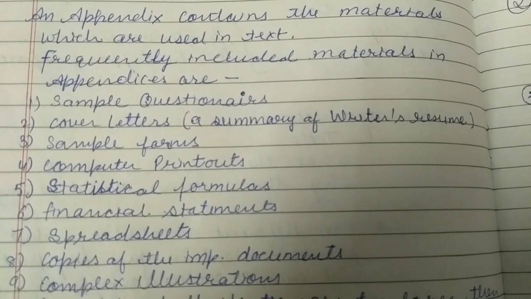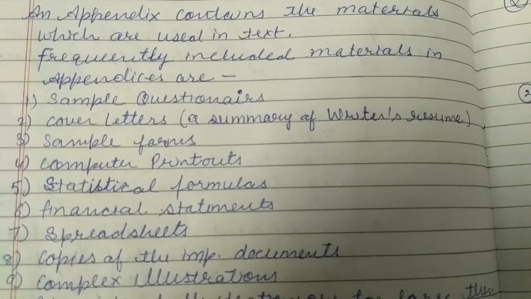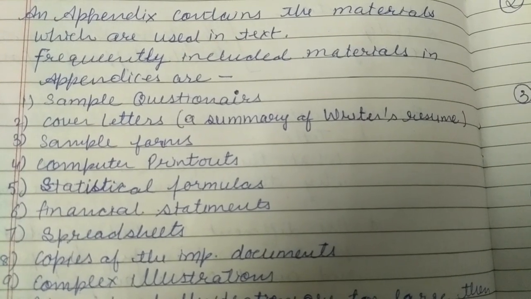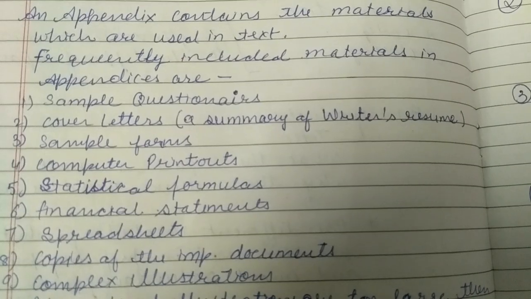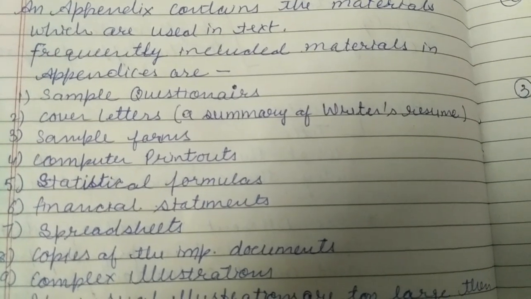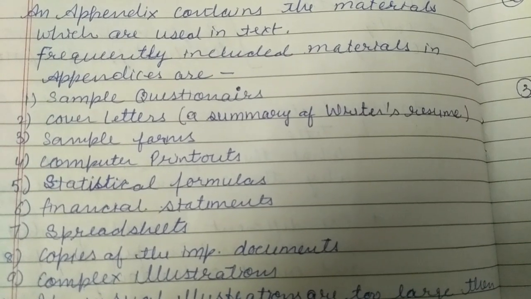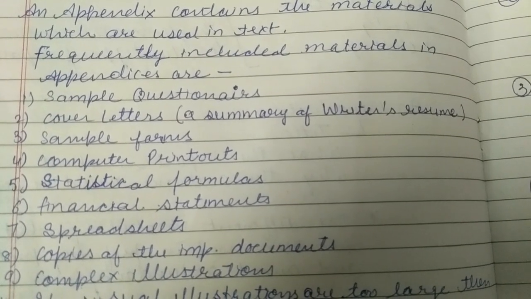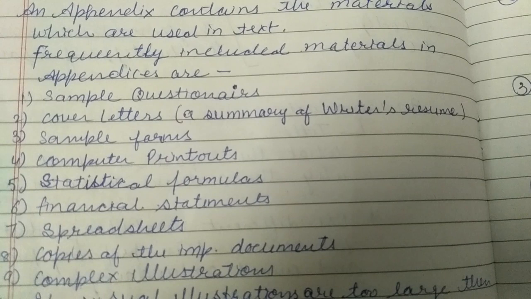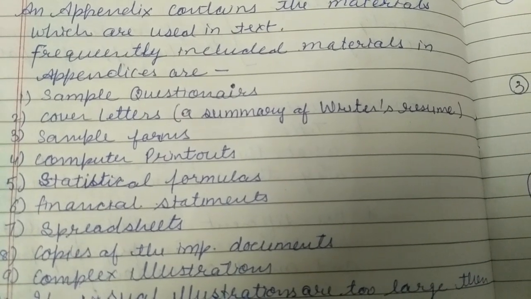Cover letters, a summary of the writer's resume: if you want to add, then you can add in appendices. Sample forms: any type of form you have used, you are to give that form at the end in appendices.